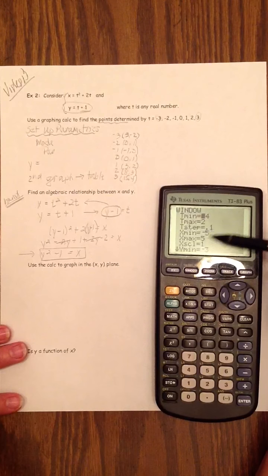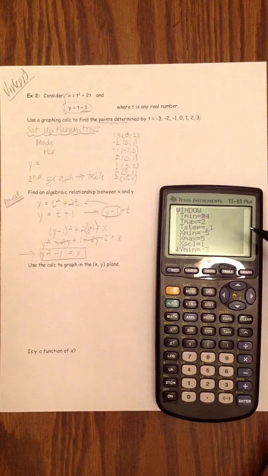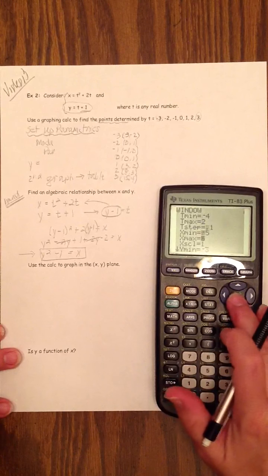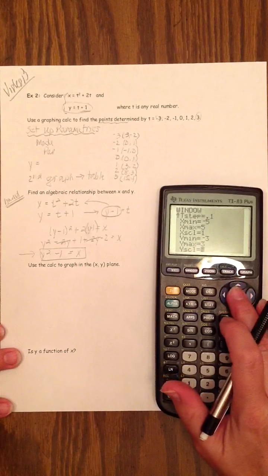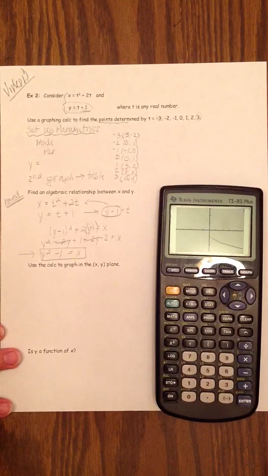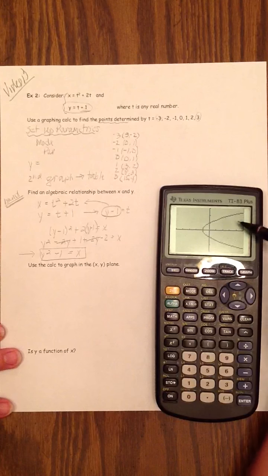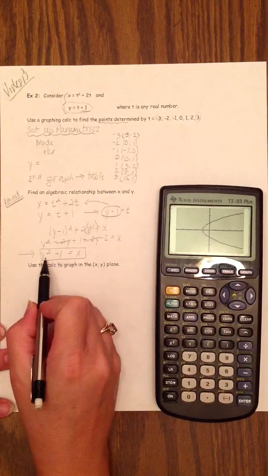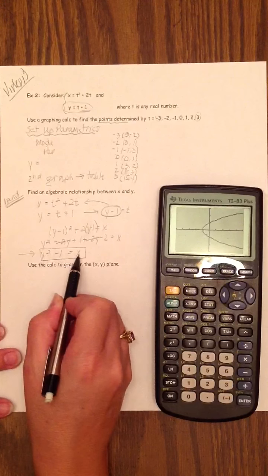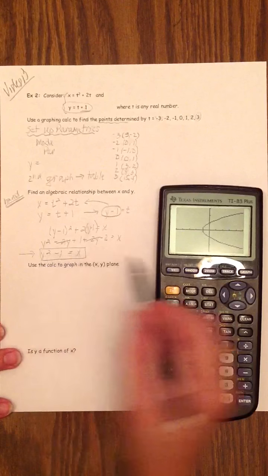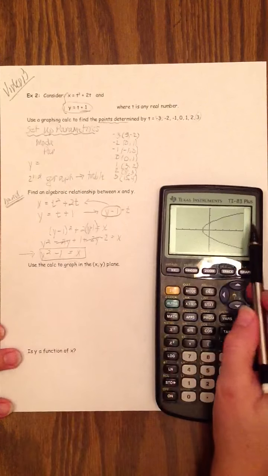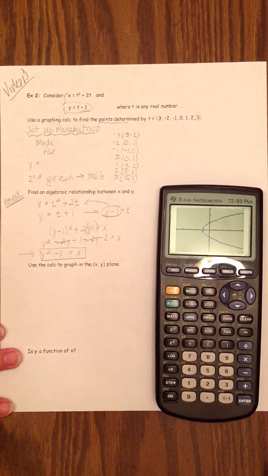My x min and max is just negative 5 to 5. We could start at negative 10 to 10, but I know I'm going to want to be zoomed in. My scale is 1, and then my y min and max is just negative 3 to 3. So now we're able to hit graph. What you see is that I get a sideways parabola, and hopefully that makes sense, because if the x and y were switched here, I would have a parabola that opens up and down. Now that these are switched, my parabola opens sideways.